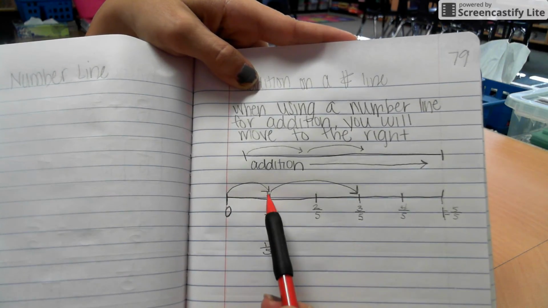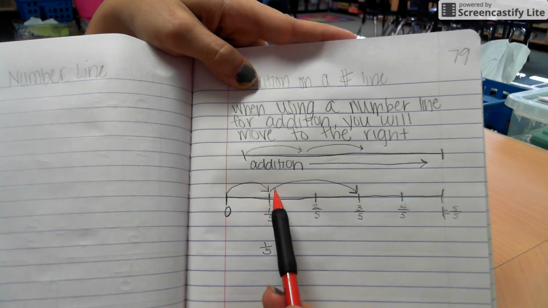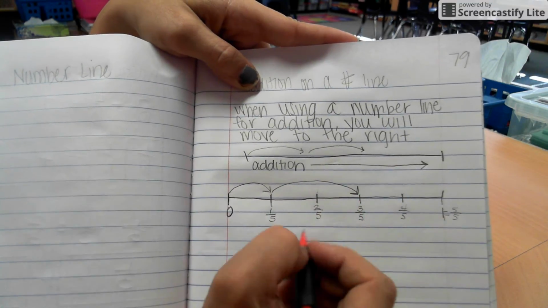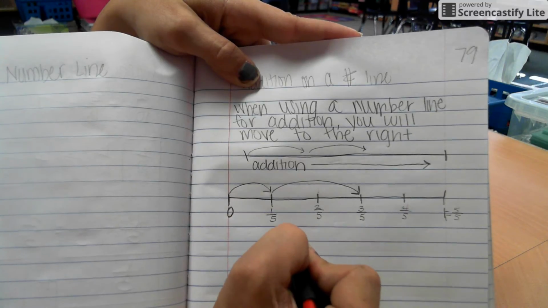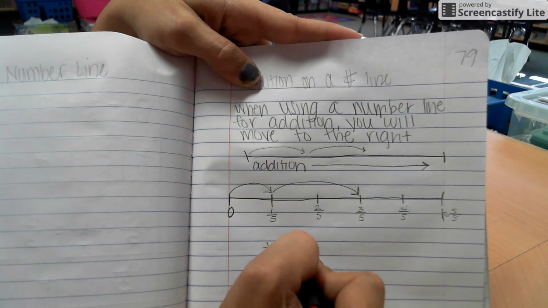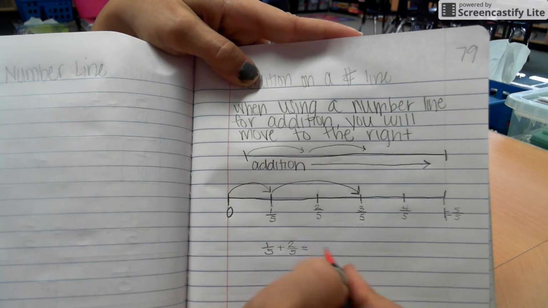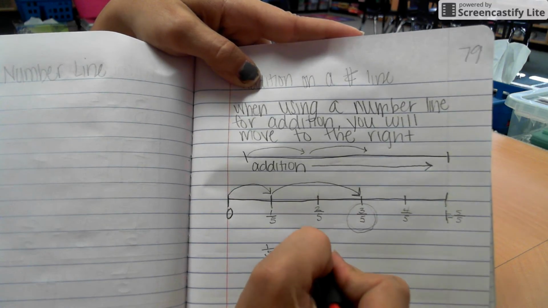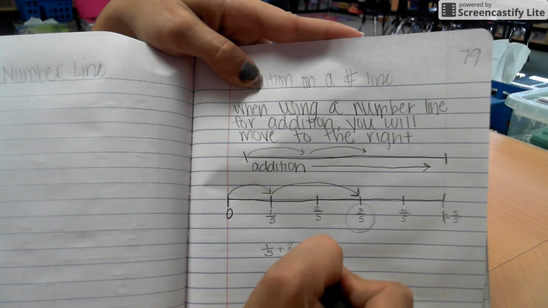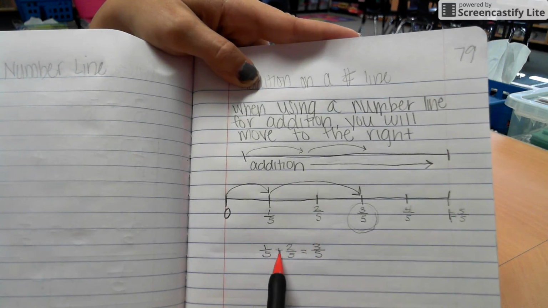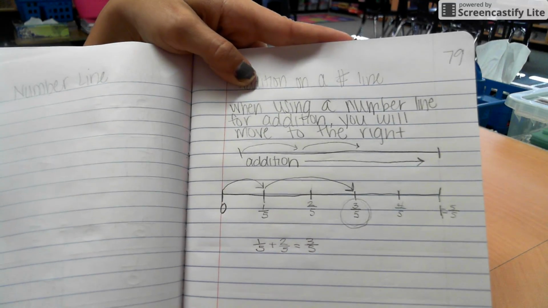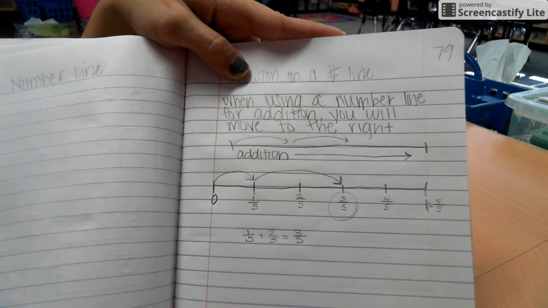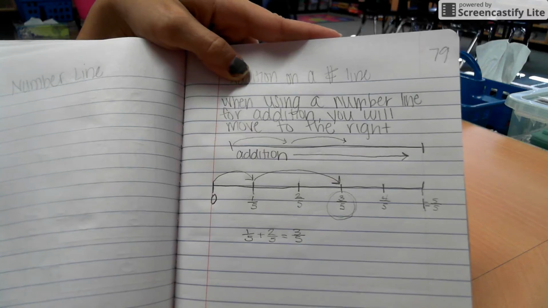Then I added how many more? I went 1, 2 more spots. So I added 2/5 more. And where did I end? I ended right there at 3/5. 1/5 plus 2/5 equals 3/5. That shows what happened on this number line. So let's copy that down.